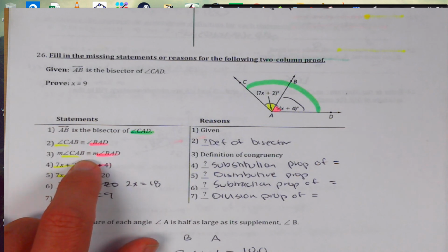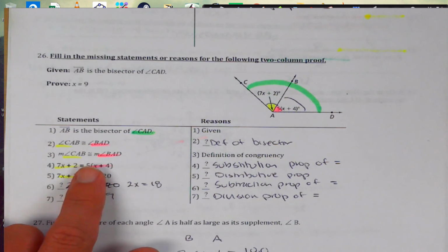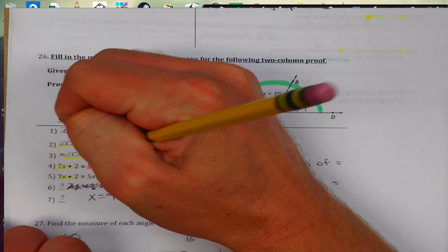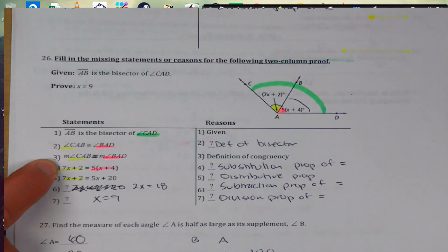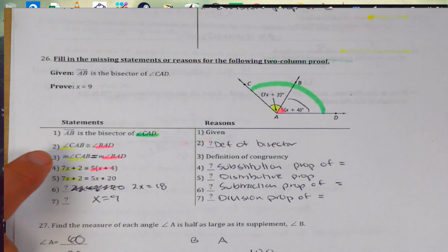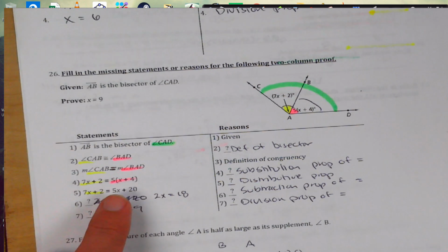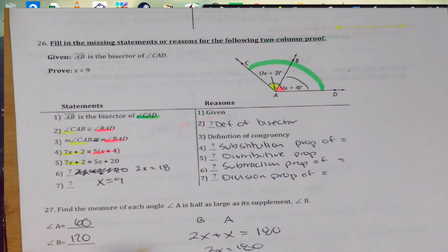Then it goes from congruency to, I think that's supposed to be equality, but they didn't put an equal sign there. So that's just their mistake. So that's supposed to be an equal sign, not a congruence sign. And then once we have equality, we can go ahead and substitute the values. So CAB is the 7x plus 2, and BAD is 5 times x plus 4. Then we use distributive property, and then they subtracted the 5x and the 2 at the same time to give you 2x equals 18, then divide by 9.